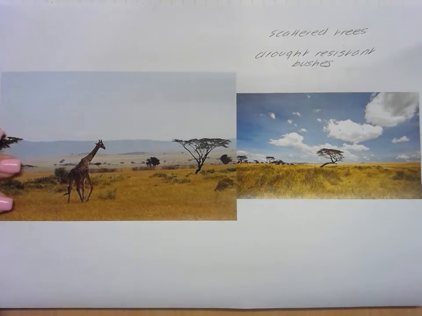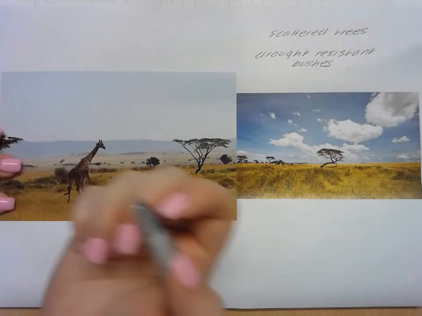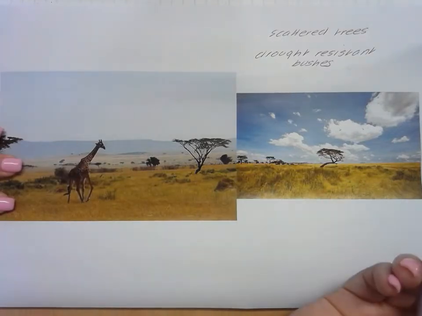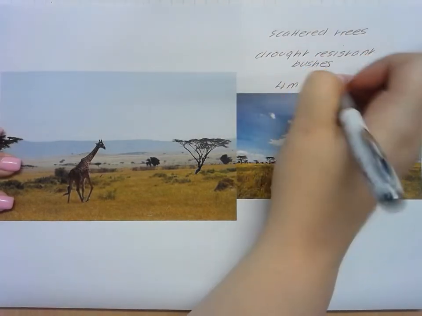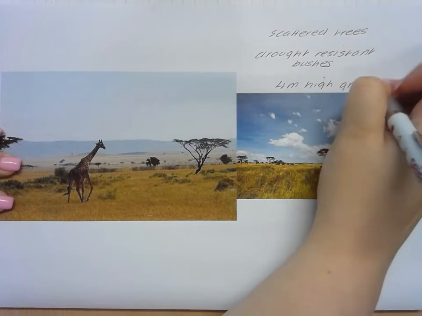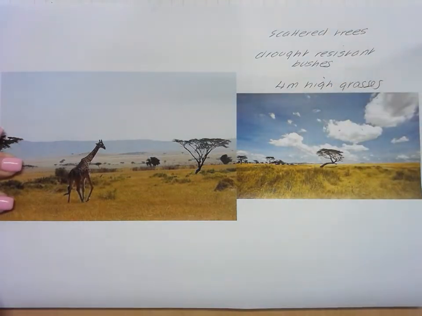So if there's a situation with a lack of water, they're drought resistant, they can cope with that for as long as possible. It's also obviously got an exceptional amount of grass. That grass is actually 4 meters high, okay? So it's got 4 meter high grasses. So that's just a little bit about the vegetation.